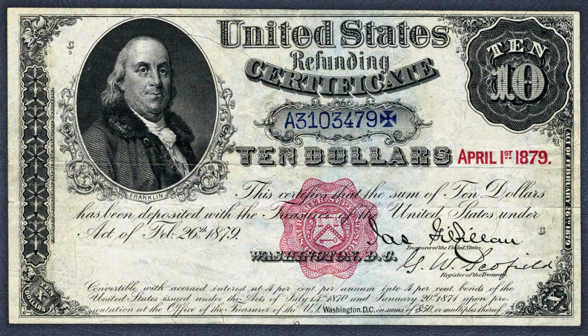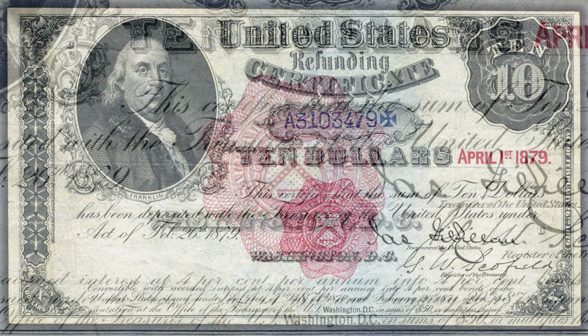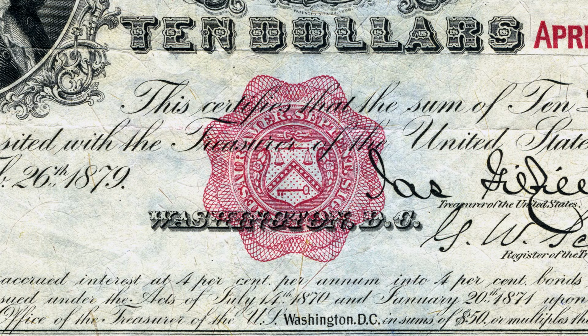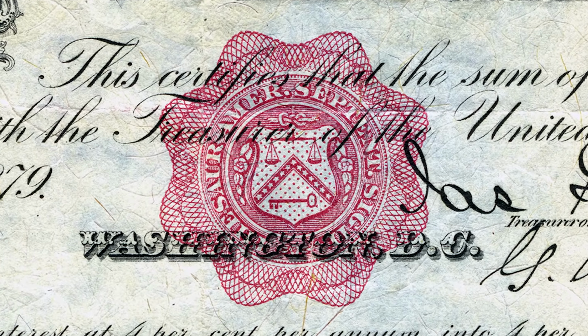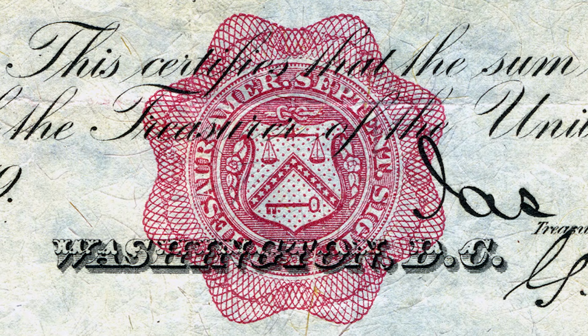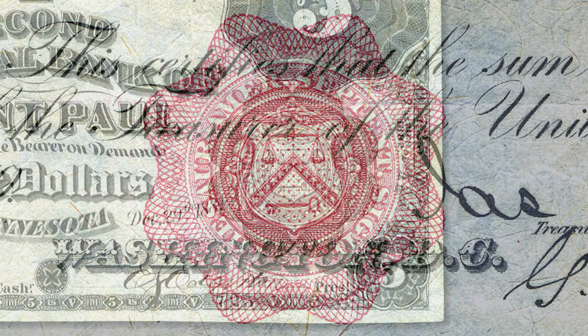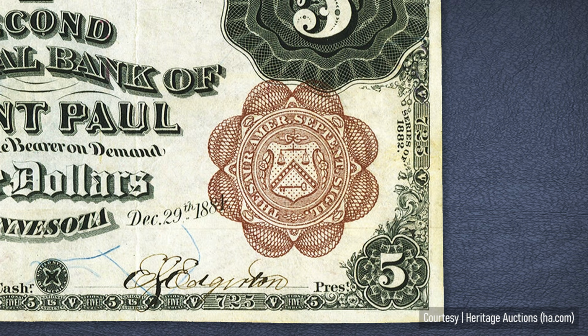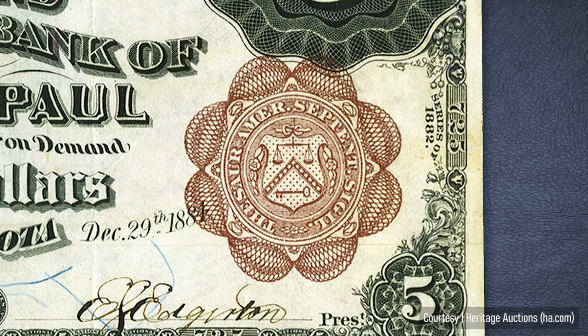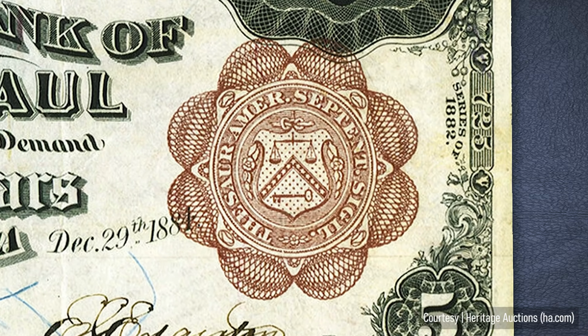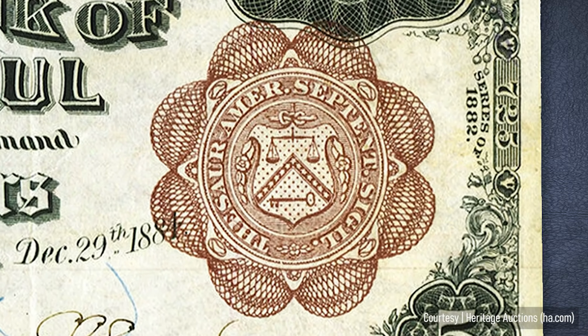But this wasn't the first time that this design appeared. This flower seal first appeared with red ink on the little-known $10 1879 refunding certificate. Specifically the second issue. The first issue, which there are only 2 known, used the original red spike Type 2 seal. It was also a little larger in size, but the brown flower seal is most well known for being used on the Series 1882 brown-back national banknotes. It makes sense given that the same seal and color were also being used on the 1882 gold certificates.